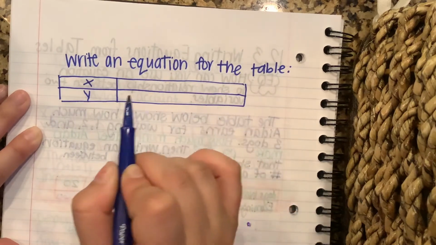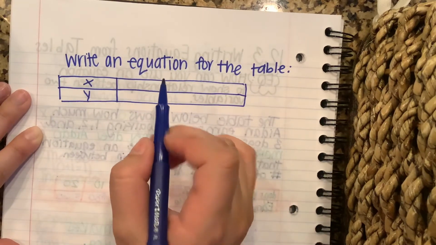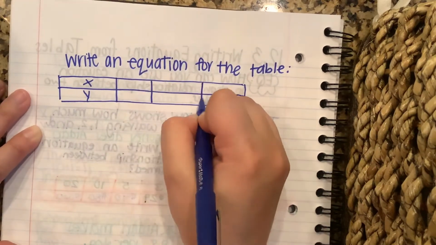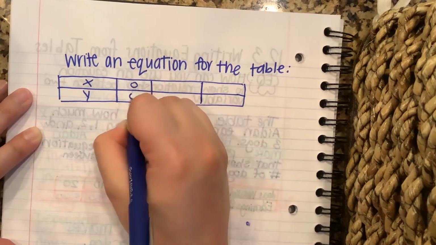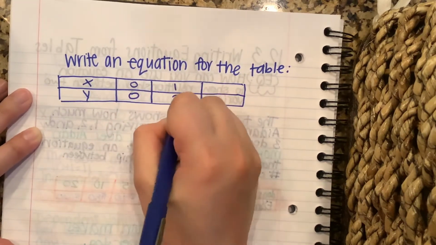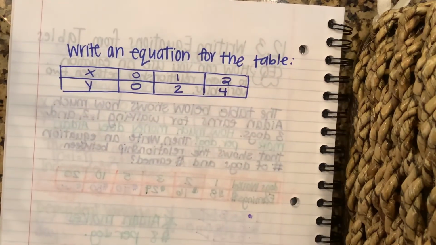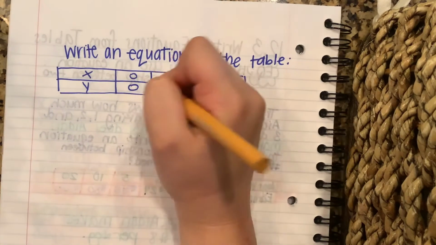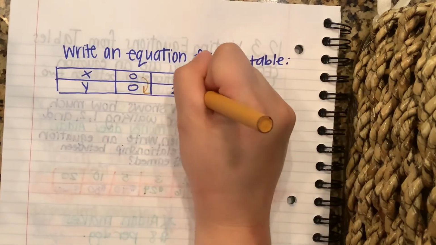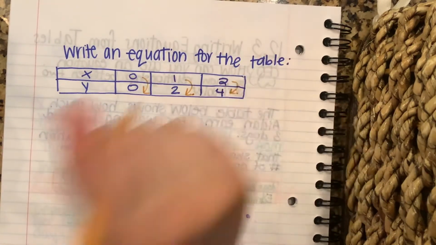So you've got X and Y, and then we've got some given numbers here: 0, 0, 1 and 2, and 2 and 4. We need to figure out how they got from 0 to 0, 1 to 2, 2 to 4.